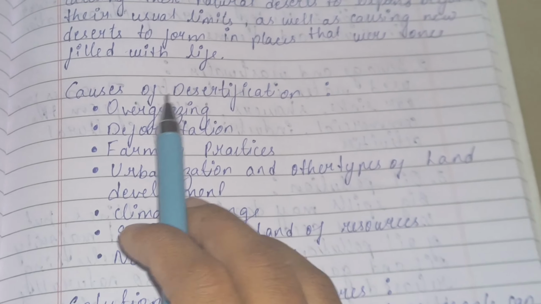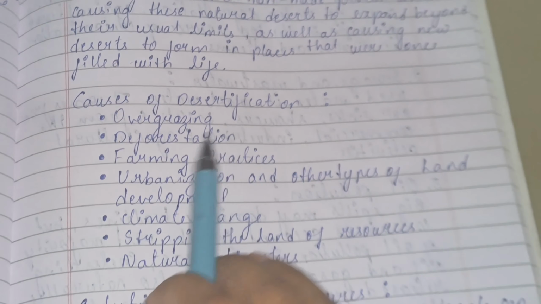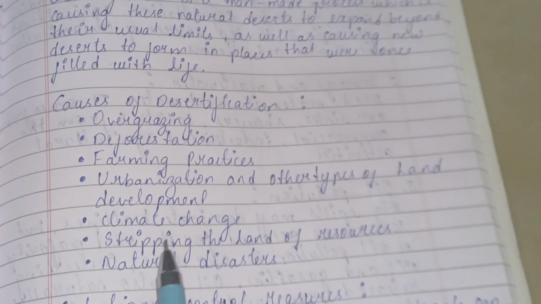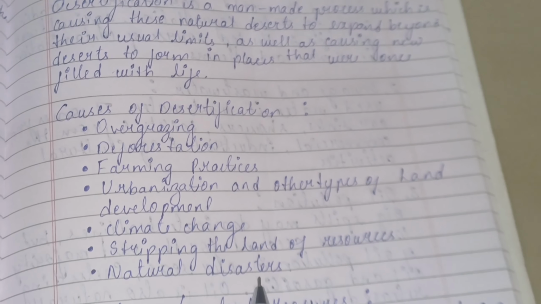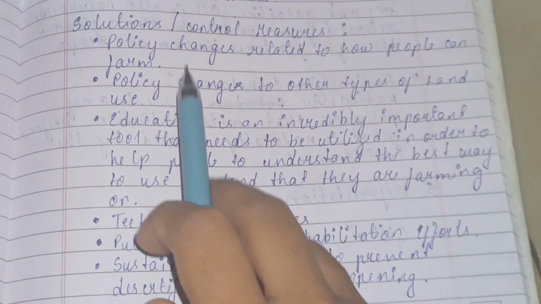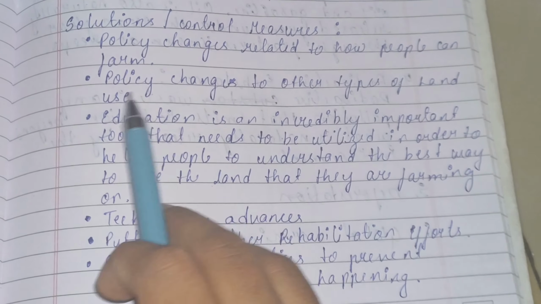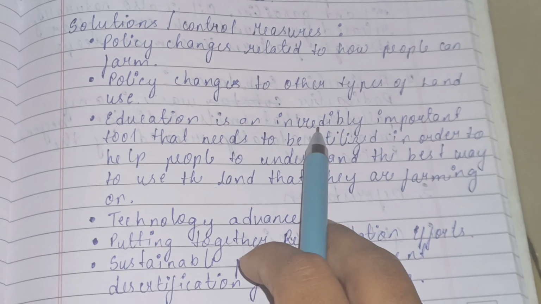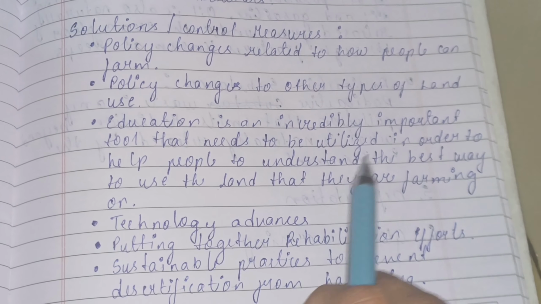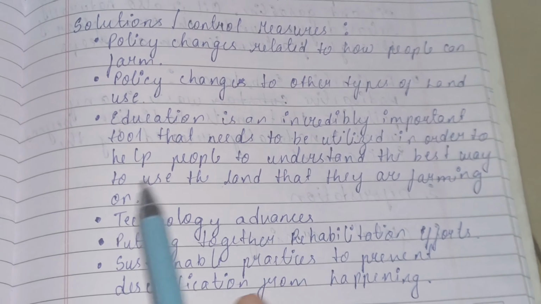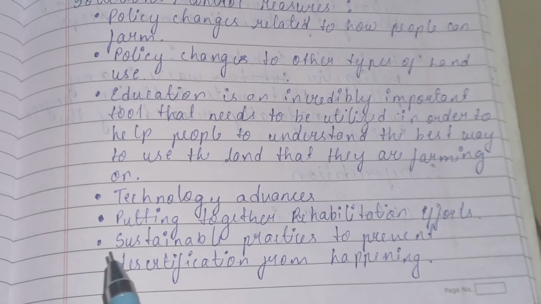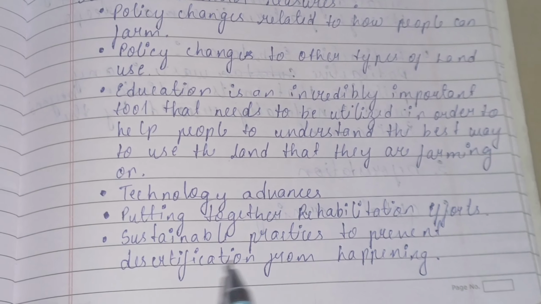Causes of desertification: overgrazing, deforestation, farming practices, urbanization and other types of land development, climate change, stripping the land of resources, natural disasters. Solutions or control measures: policy changes related to how people can farm, policy changes to other types of land use. Education is an incredibly important tool that needs to be utilized in order to help people to understand the best way to use the land that they are farming on. Technology advances, putting together rehabilitation efforts, sustainable practices to prevent desertification from happening.